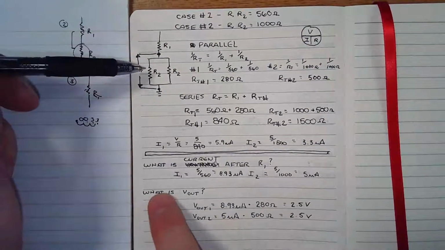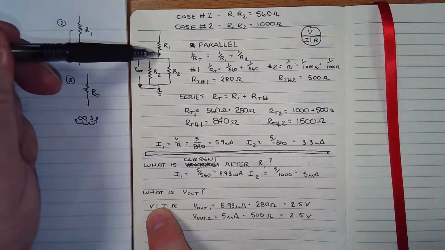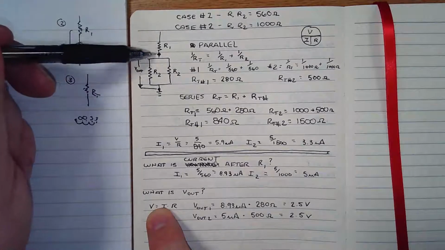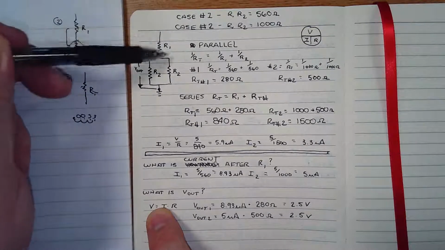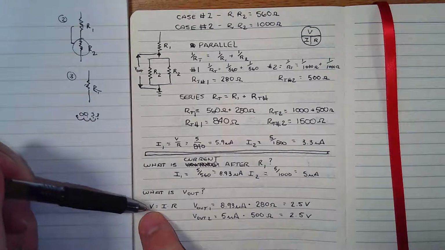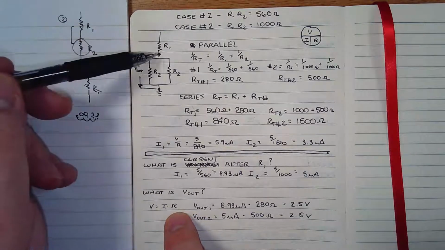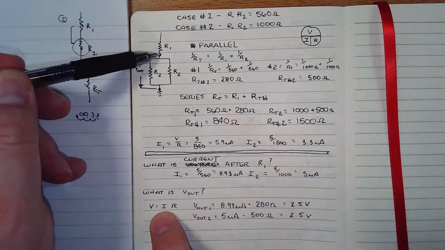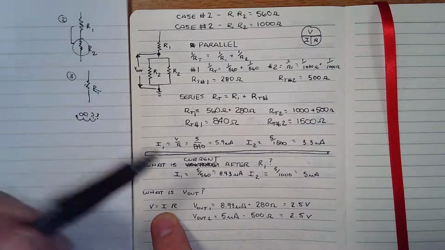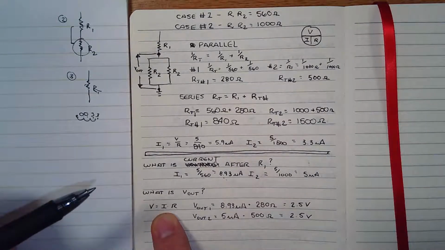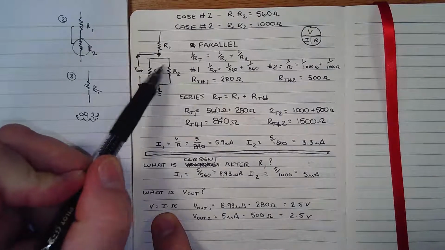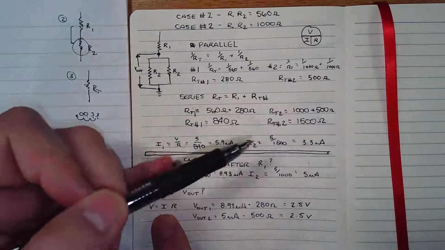Okay, so if we want to solve for V out, which is the voltage drop across these 2 points, we've already consumed some energy in this resistor that's dissipated as heat. So we want voltage equals I times R. We figured out what current is at this point. The current going in is your I, and that's what we solved for here and here for our 2 different cases. And then we'll plug in our resistance that we calculated using the parallel formula, so 280 and 500.